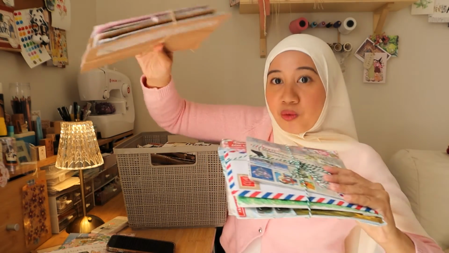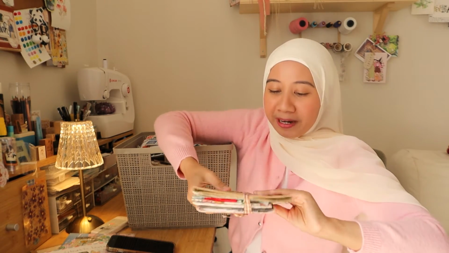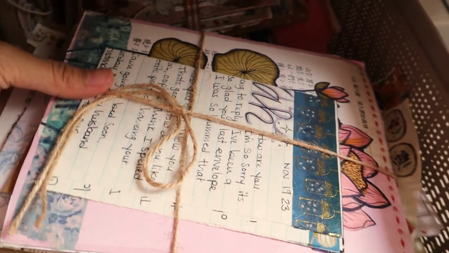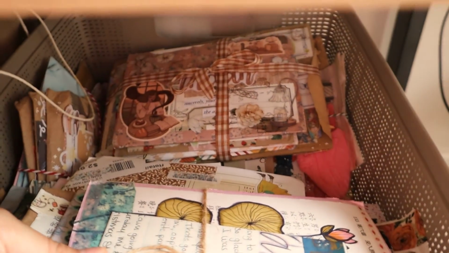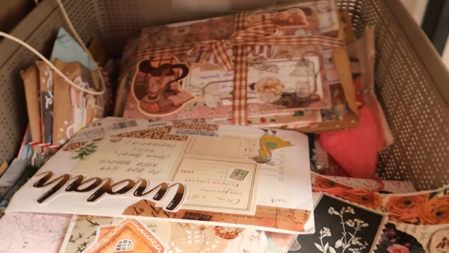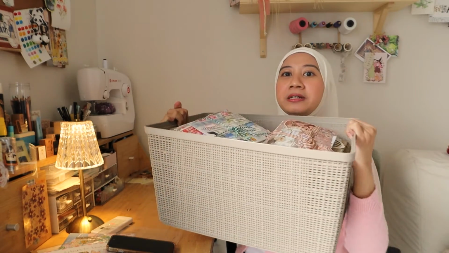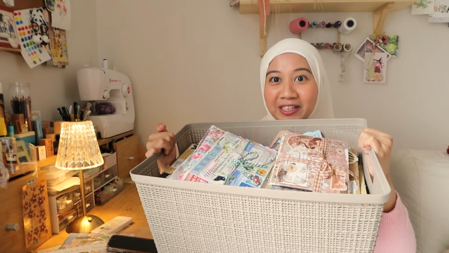So this is from one pen pal, this is from another pen pal. I got this idea from my pen pal Lizzie. I saw her do it like this one time, and I thought that's a great idea, because before that I only put them in here without categorizing them by the sender or anything. But yeah, this is how I do it.